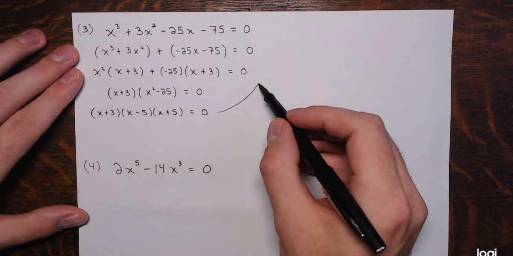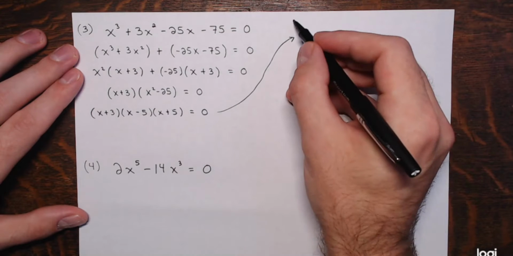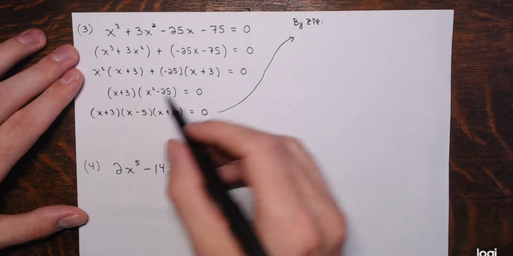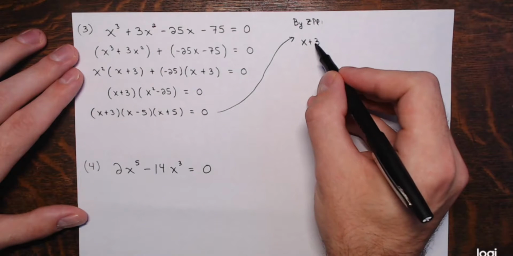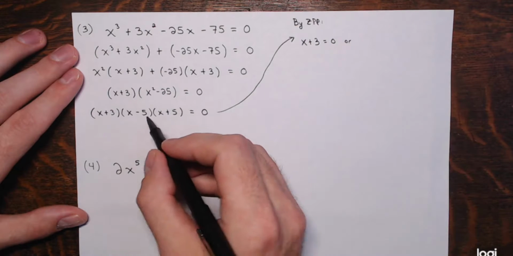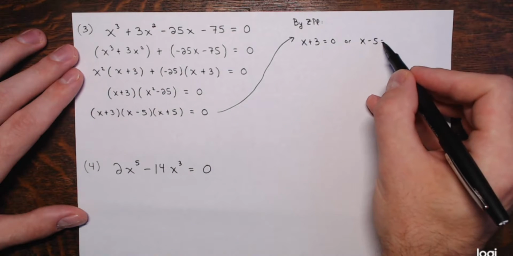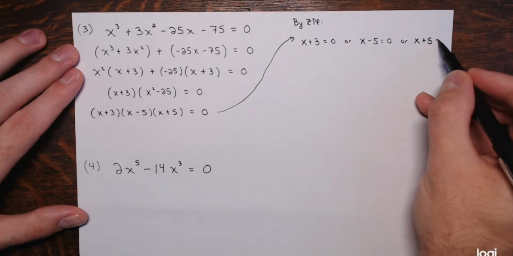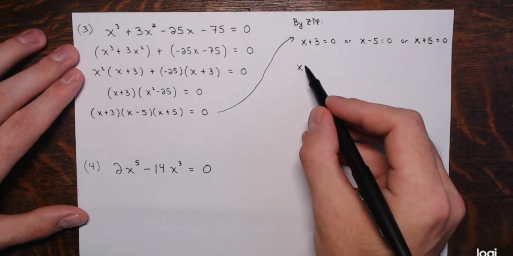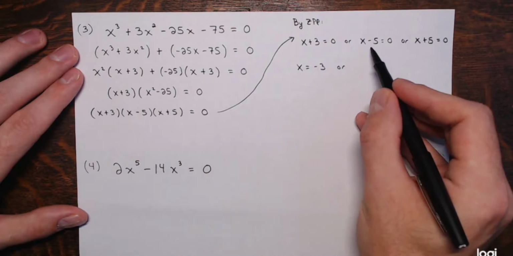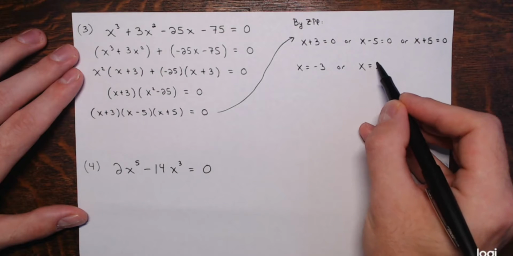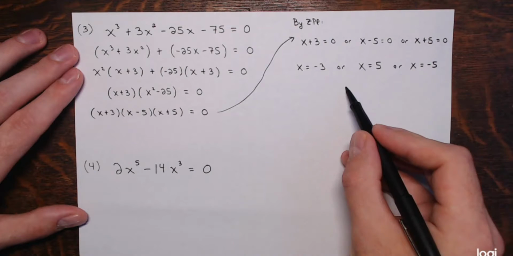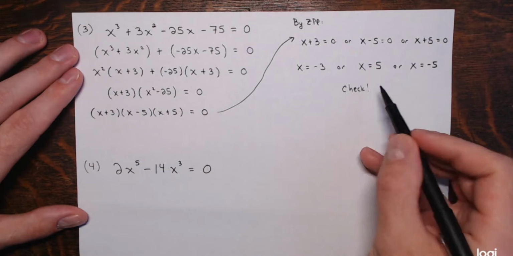Alright, so I'm going to take this over here just because of my lack of space. By the zero product property, ZPP, either x plus 3 equals 0, or x minus 5 equals 0, or x plus 5 equals 0. And solving each of these, we get x equals negative 3, or x equals positive 5, or x equals negative 5. And before I circle them, don't forget to check these solutions.